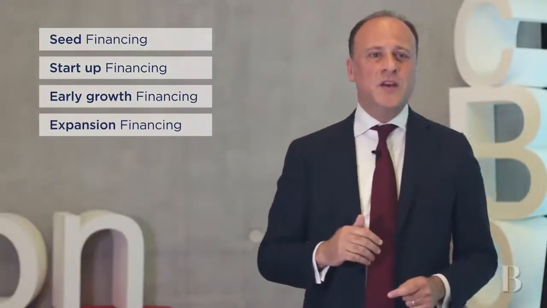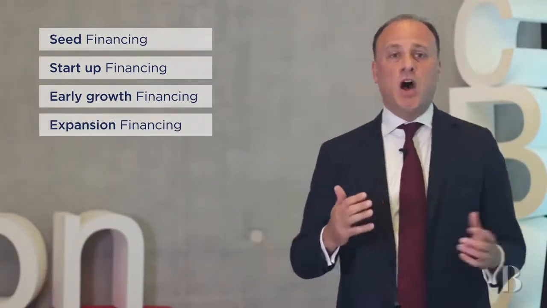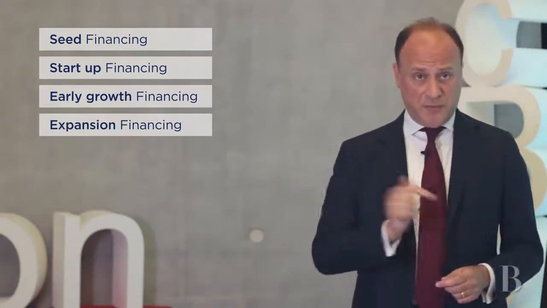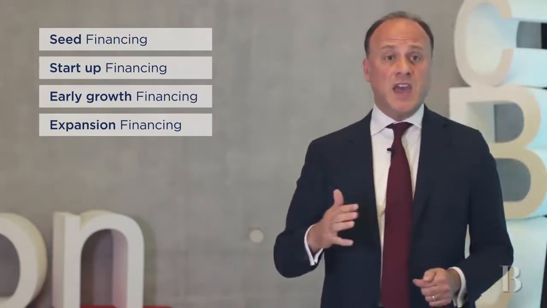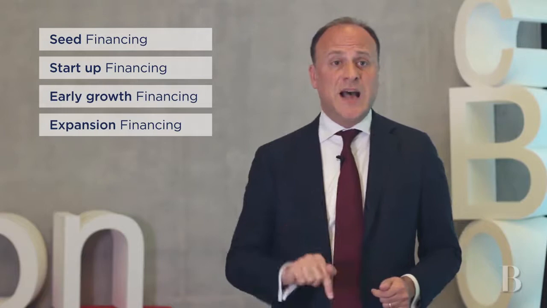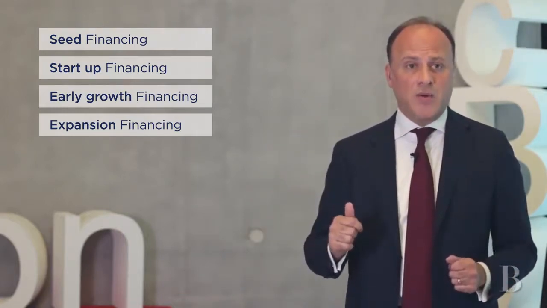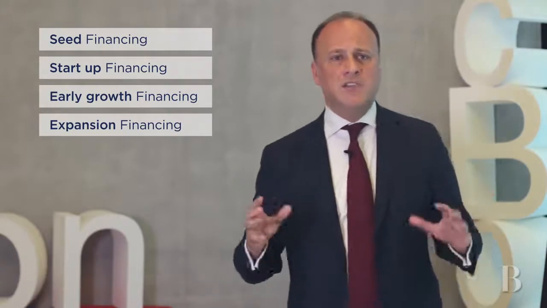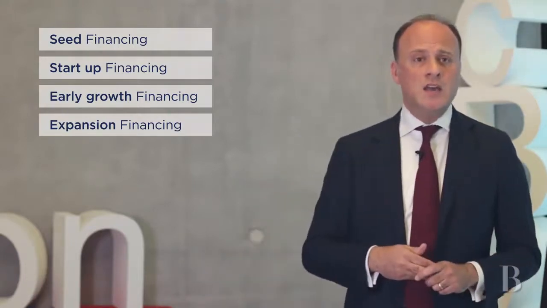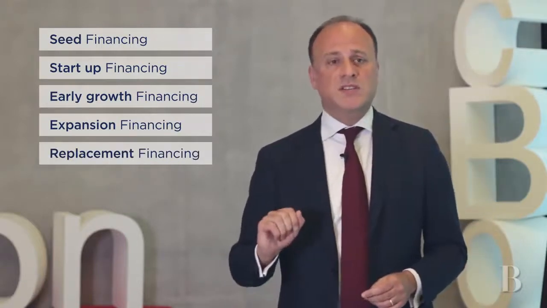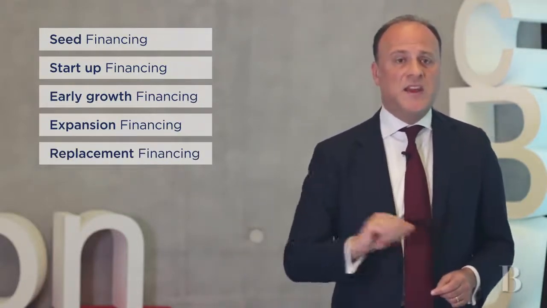If we move to stage number 4, we enter the phase of expansion or growth of the company, where sales are flying. In this case, if we have a private equity investor investing, we say it's expansion financing. If we move to step number 5, which is the mature age of the company, in this case, if we have a private equity investing, we always say it's replacement financing.